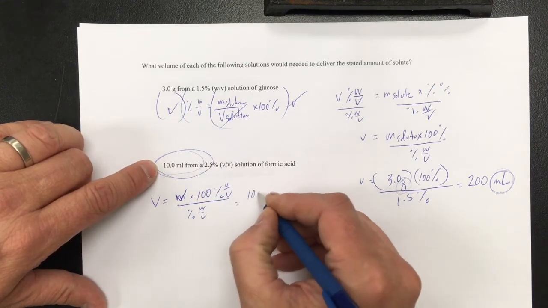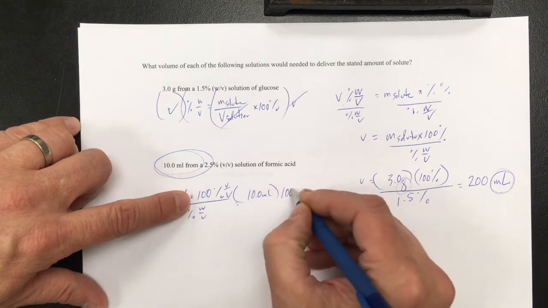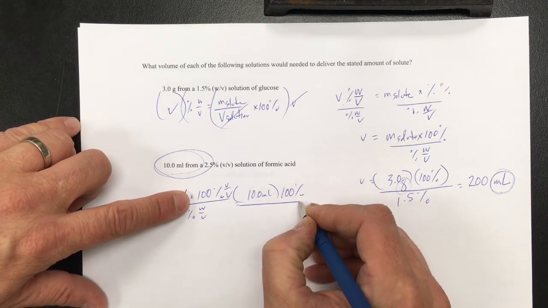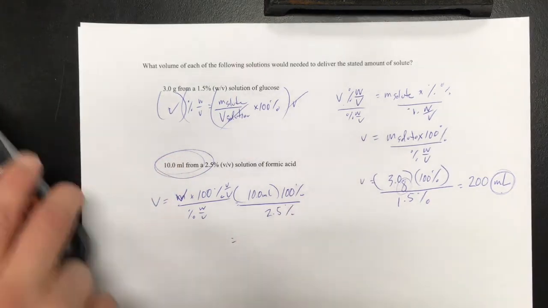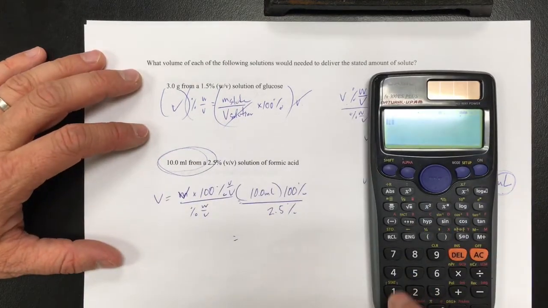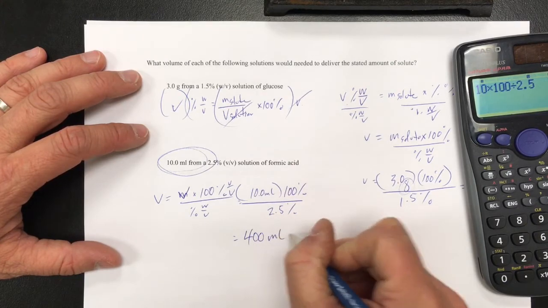So it's going to be 10.0 milliliters times my 100% divided by 2.5%. And so in this case, I'm going to have 10 times 100 divided by 2.5. And this gives me 400 milliliters of solution.